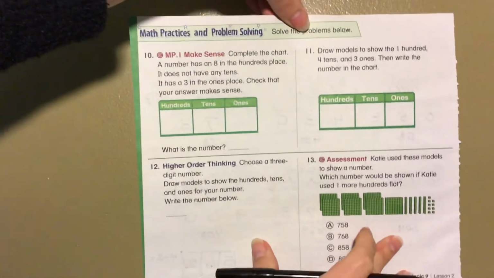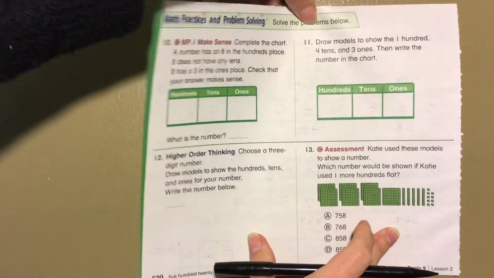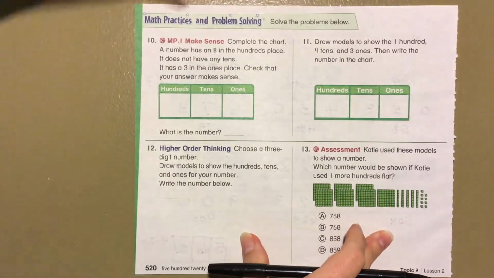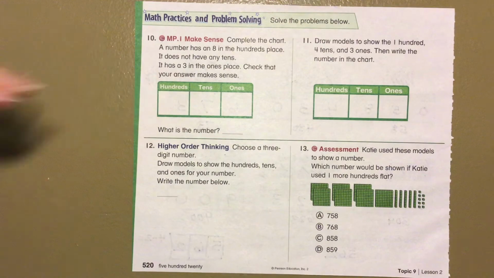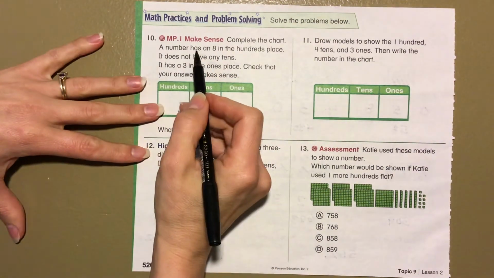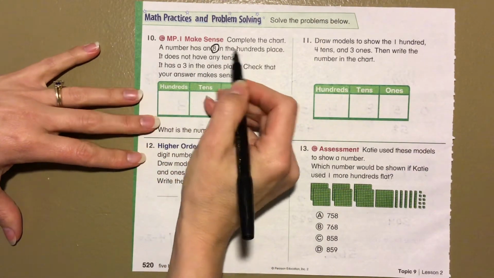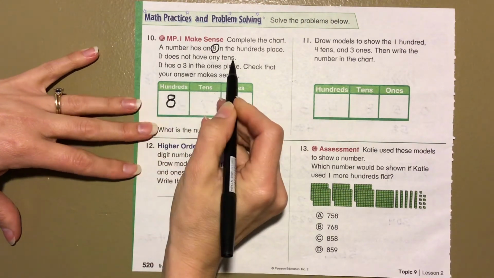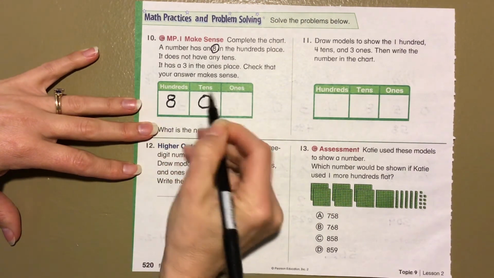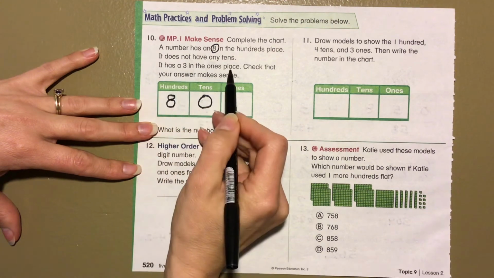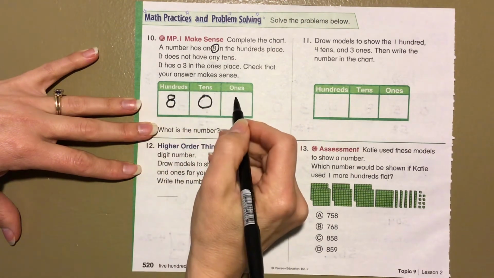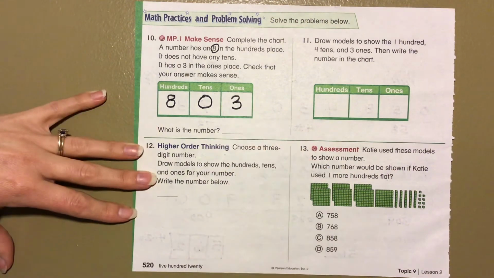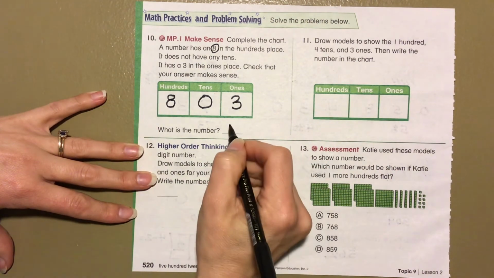All right, let's go ahead and go to our back page here. All right, here we go. Our number sense, starting off at number 10. Complete the chart. A number has an 8 in the hundreds place. All right, so we have an 8 in the hundreds place. It does not have any tens, so we know we have 0 tens. It has a 3 in the ones place. How many ones? 3 in the ones place. What is the number? 803.